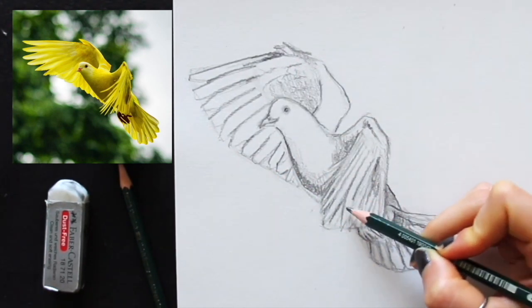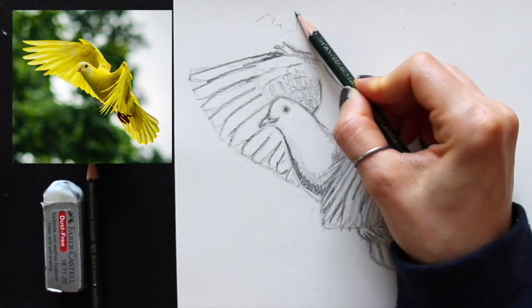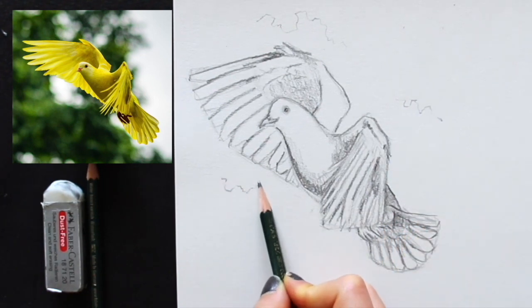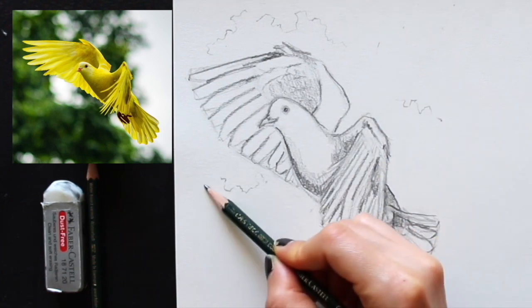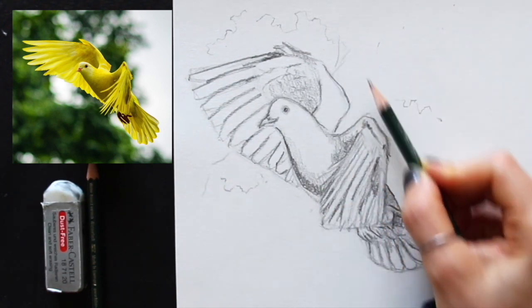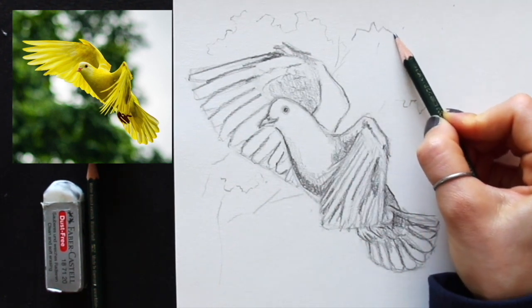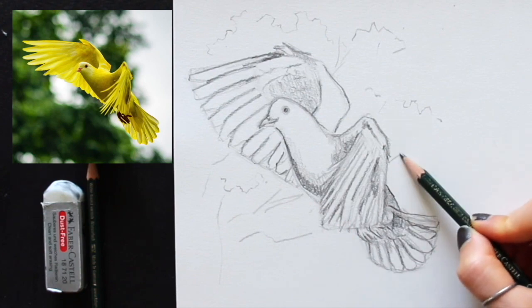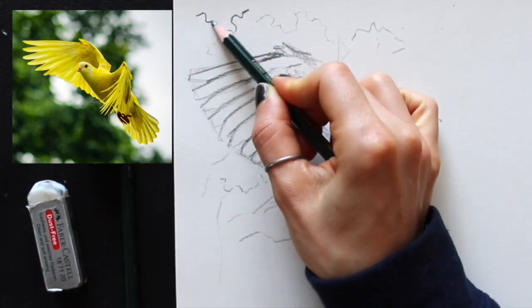If I wanted to add in some context, maybe some trees or plants in the background, this is my B pencil again. And maybe I could just quickly sketch in some tree branches or something to provide more context to the sketch. I'm gonna go back to my 4B.